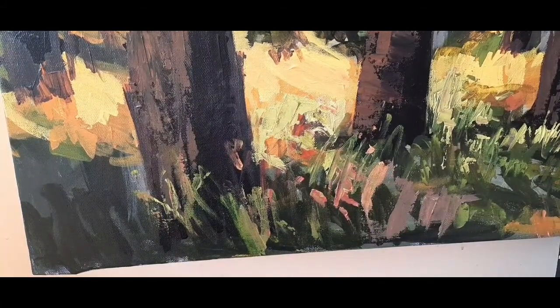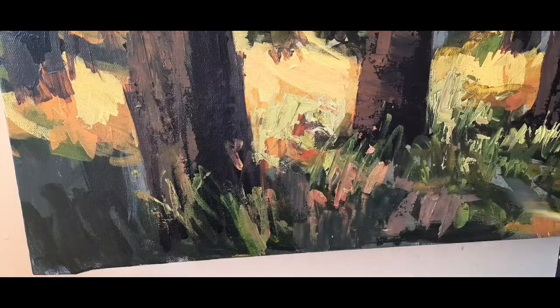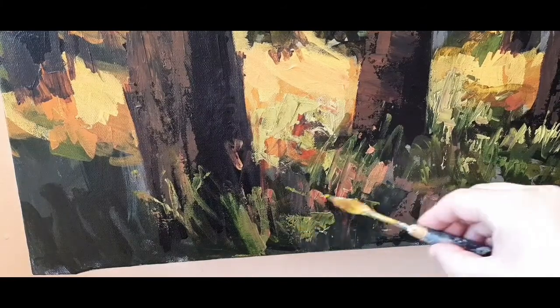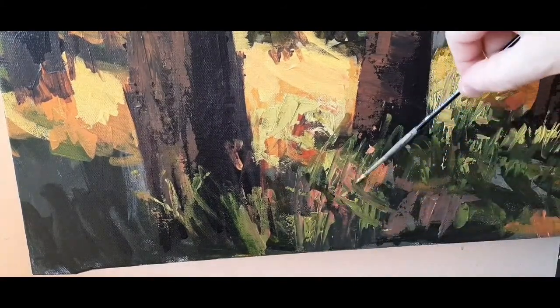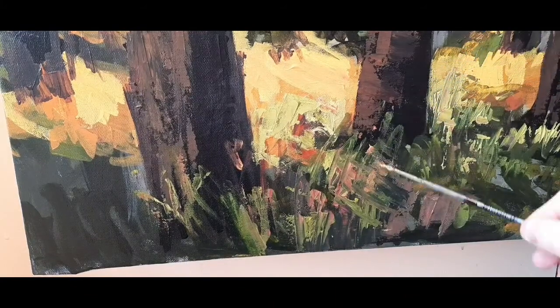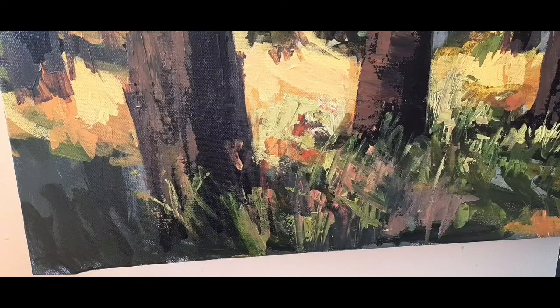So this area is going to come to life a little bit, and it's going to suggest to the eye that there is greenery, growth, vegetation, grass, something is happening there.